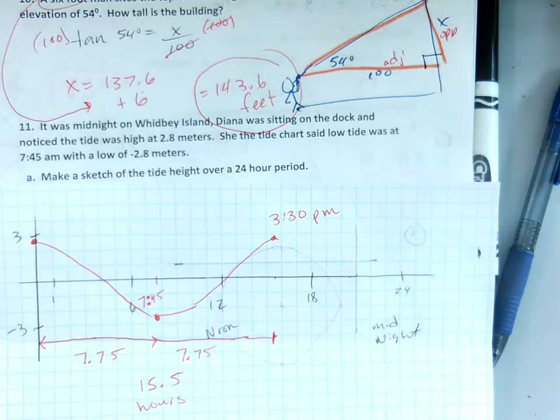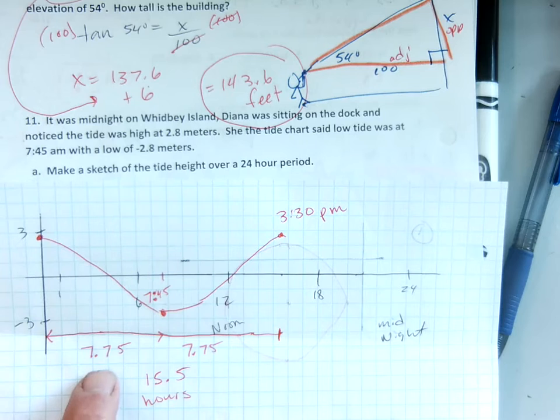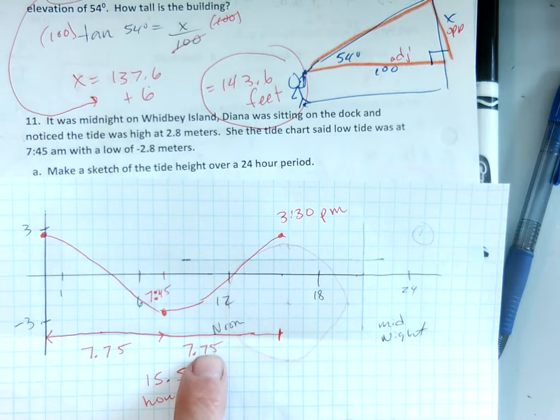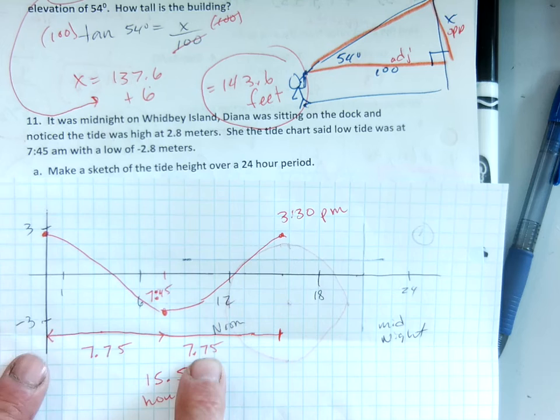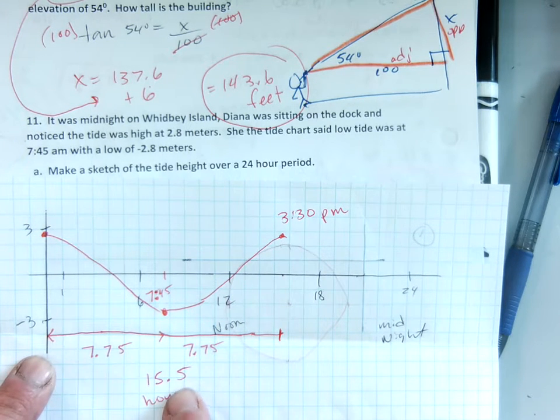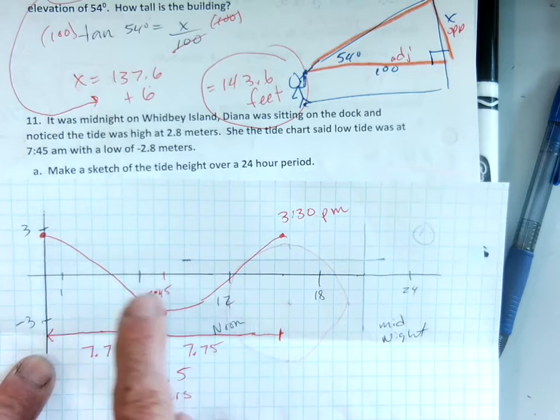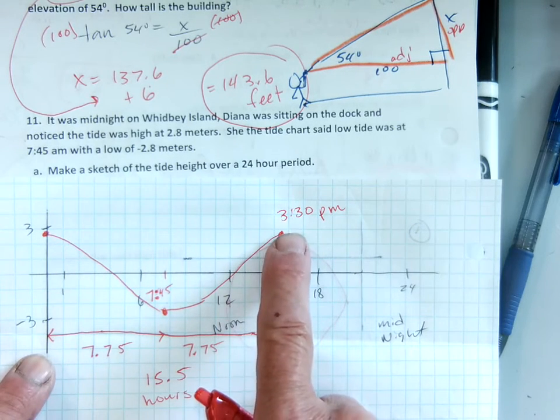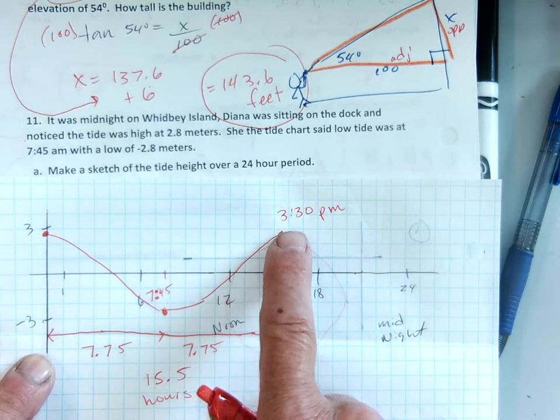It keeps going. So a half tide, high tide to low tide, is 7 3/4 hours. Then from low tide to high tide is another 7 3/4 hours. So the entire tide, the width of one full tide, is 15 1/2 hours. So if I go 15 1/2 hours, it puts me at my next high tide at 3:30 p.m.